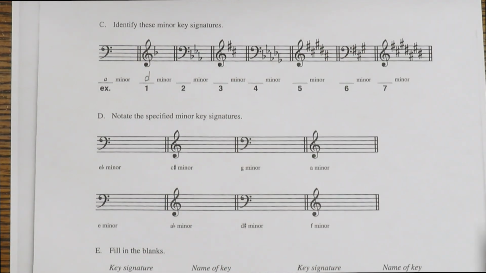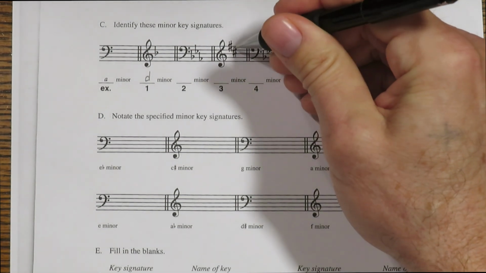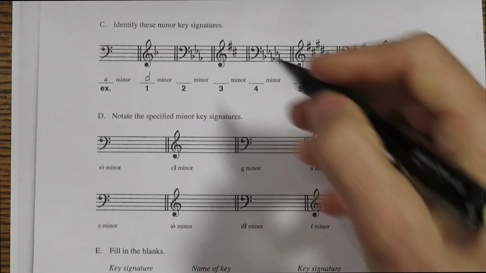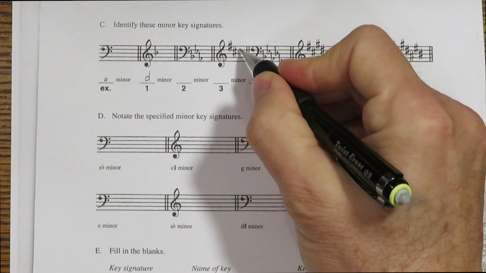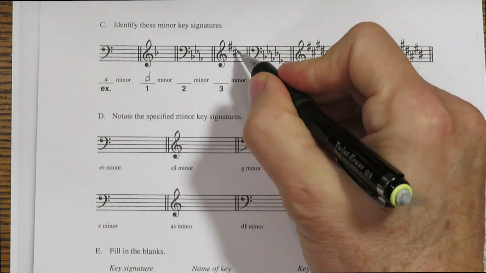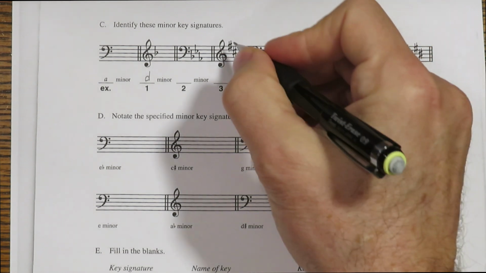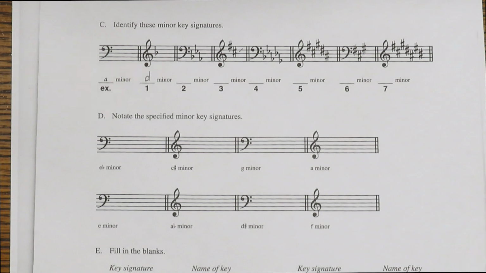2 sharps. Okay, so remember the trick for finding the major key signature when you have sharps is you go to the last sharp and you go up a half a step from there and you have your tonic. So we have a C sharp here. If we go up a half step, that would lead us to D. So that would be D major.